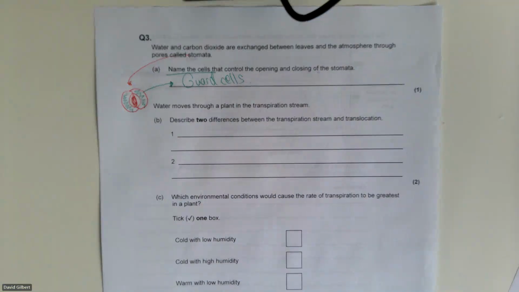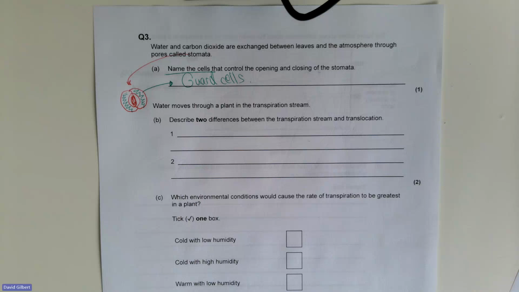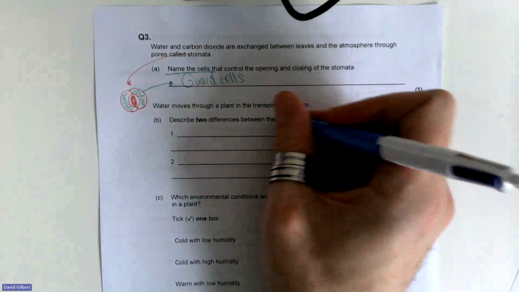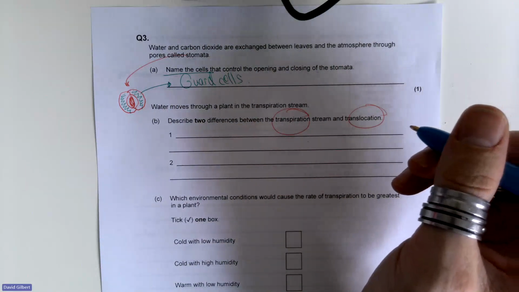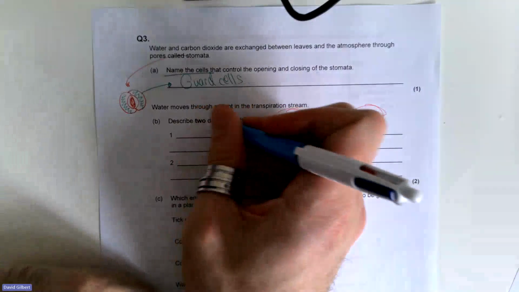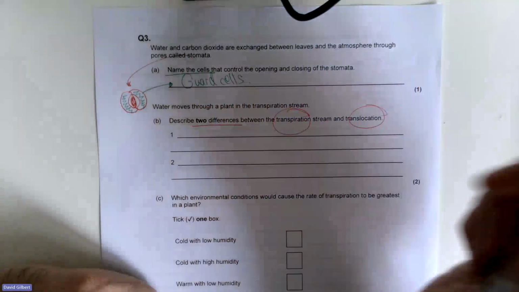Okay. Next question, on the transpiration stream. Describe two differences between transpiration and translocation. So, what happens in transpiration and what happens in translocation? No similarities, just the differences.